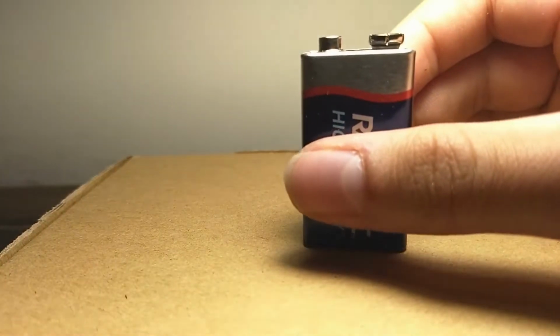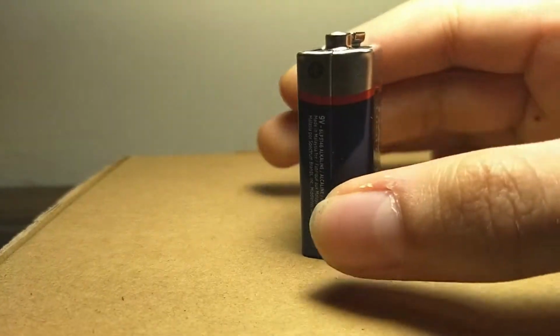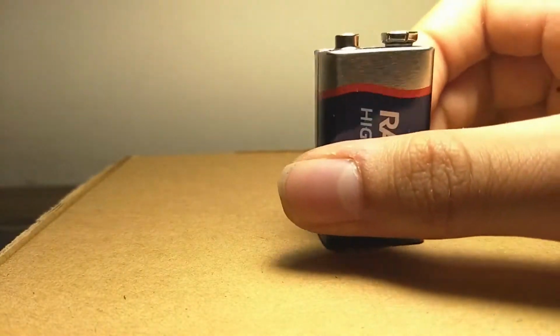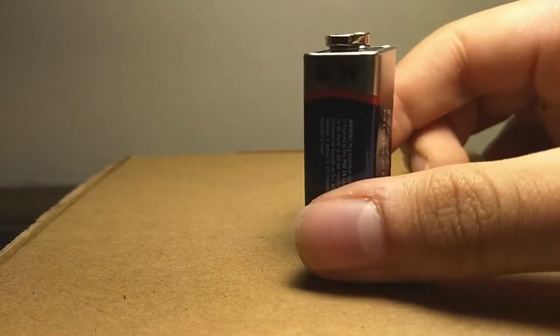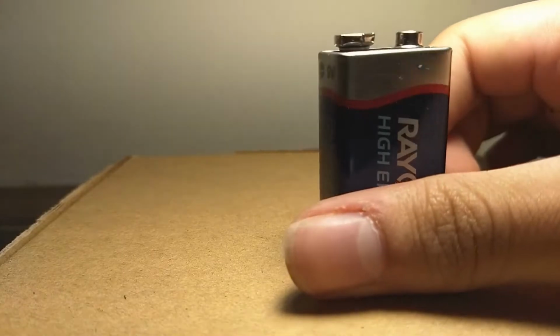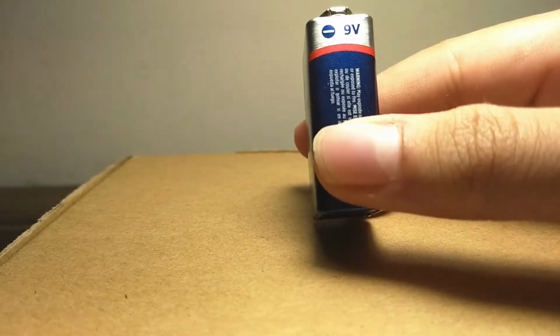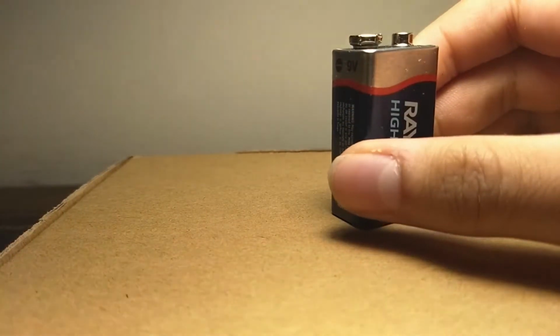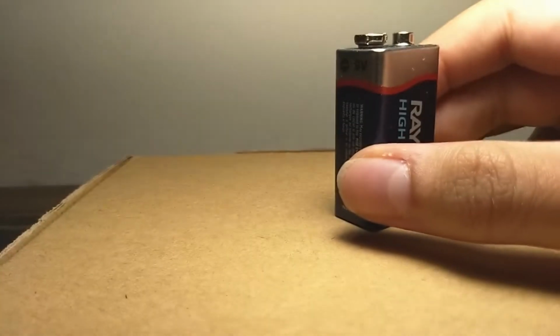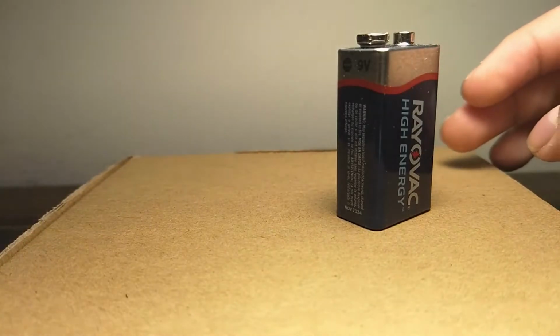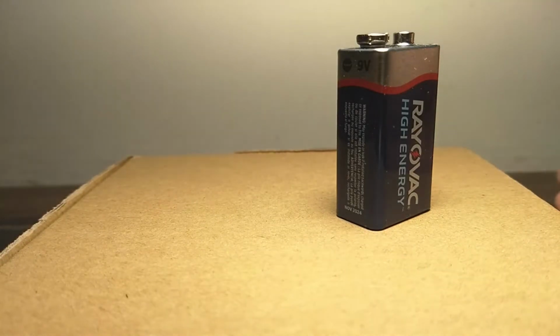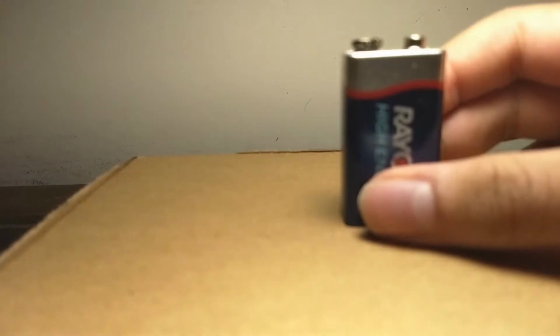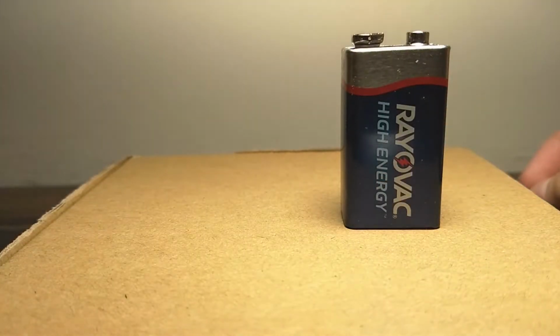If you have trouble deciding which one, these signs will help you. And if you don't know the voltage of this battery, it says it right here, 9 volts. So let's say I want to light up an LED. Is it possible? Well, you need a voltage source. So this is a voltage source. It supplies 9 volts.